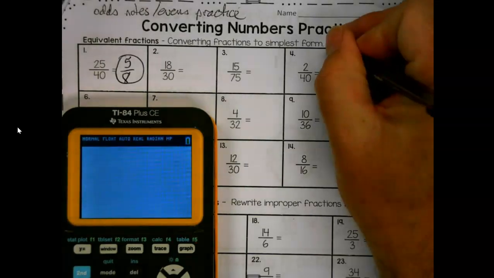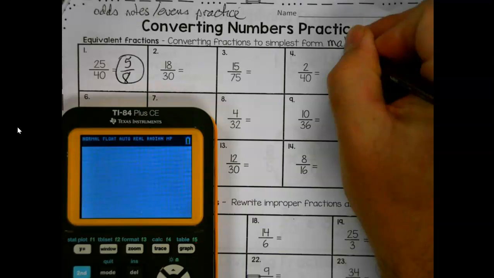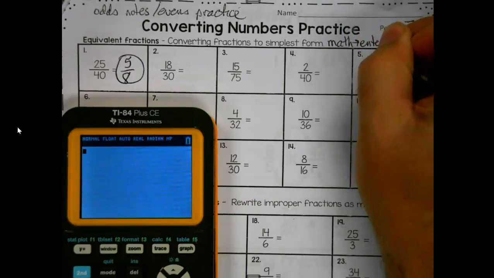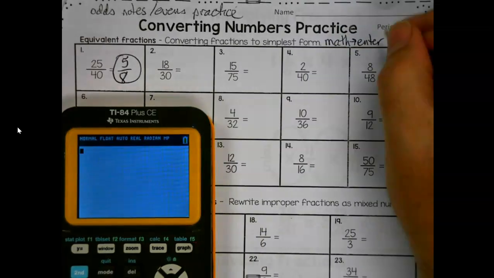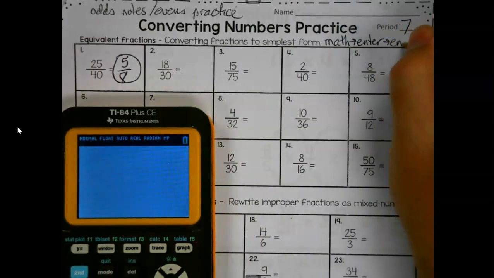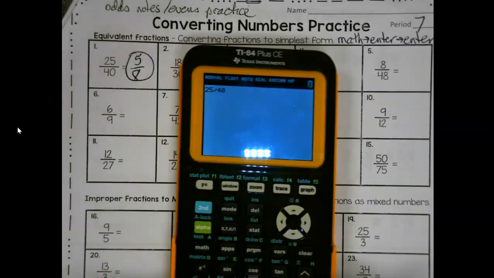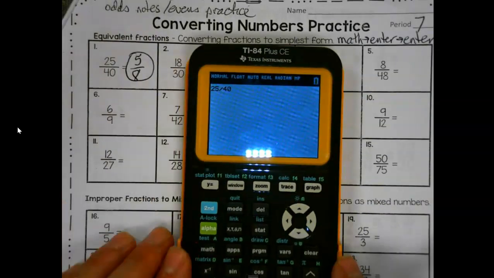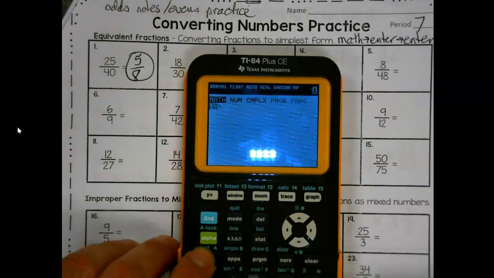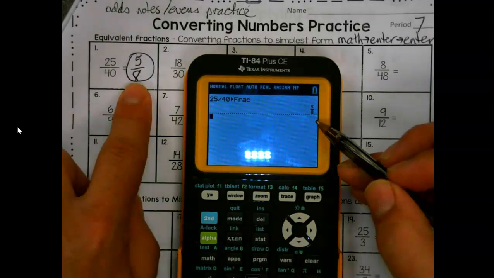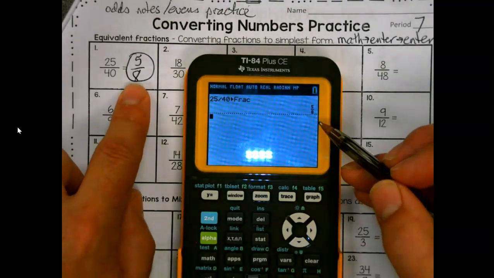So anytime that you have these in a form like this, or even in an improper form, with the calculators in here, you can punch this in. The math button is right there below alpha, that green one. If we hit math and enter twice, it'll do the fraction reducing for me.